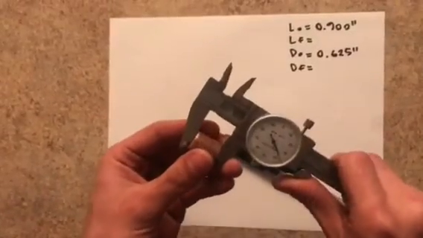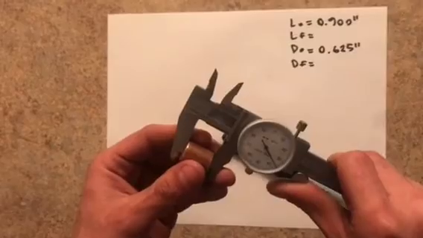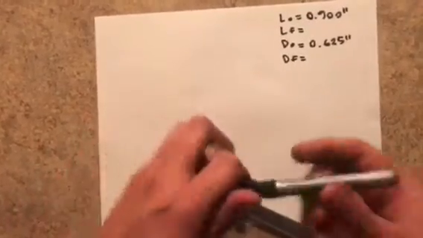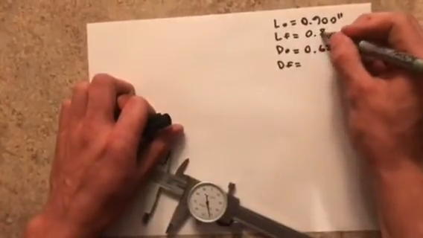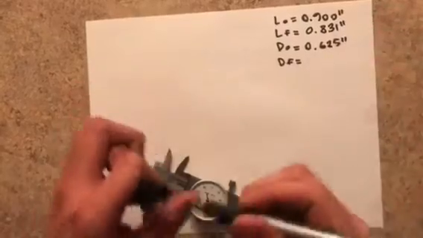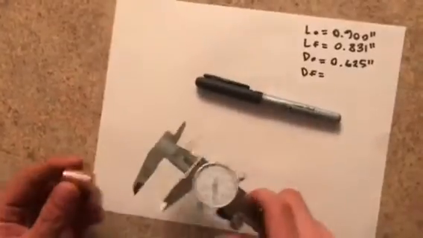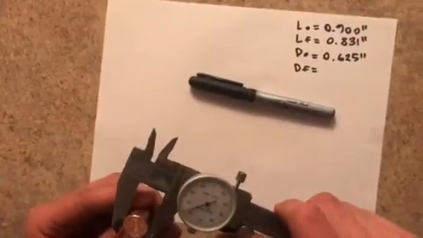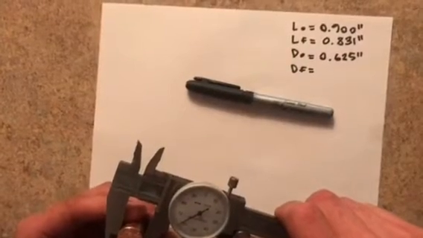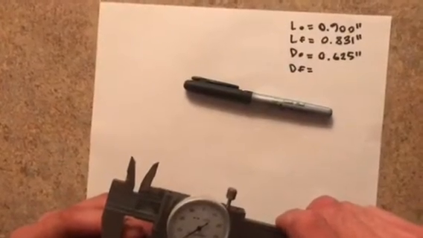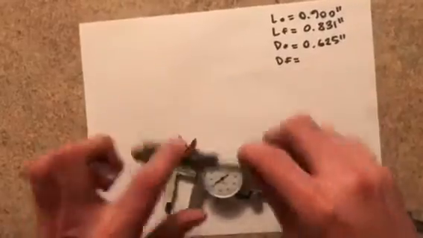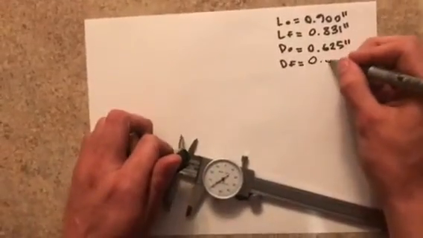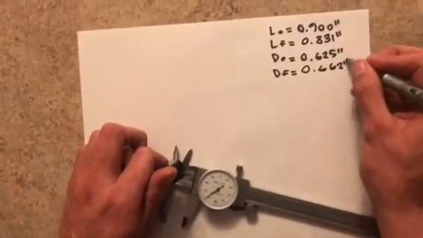All we have to do is take final measurements of the length and diameter. Here we have 0.0831 inches for the final length. And the final diameter is 0.662 inches.